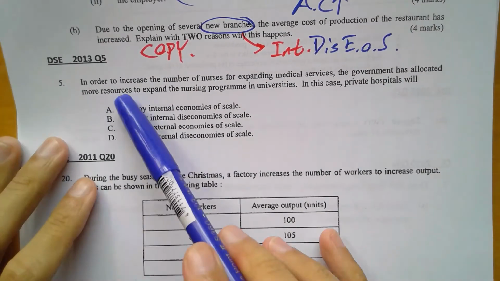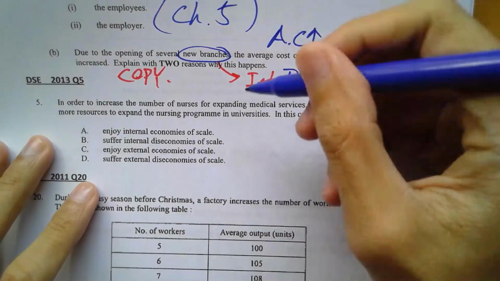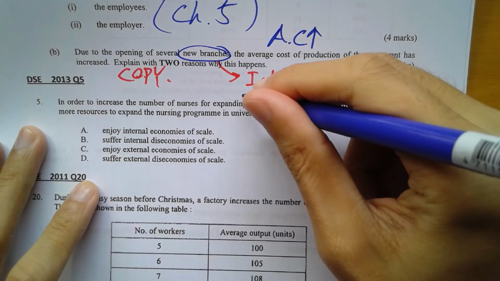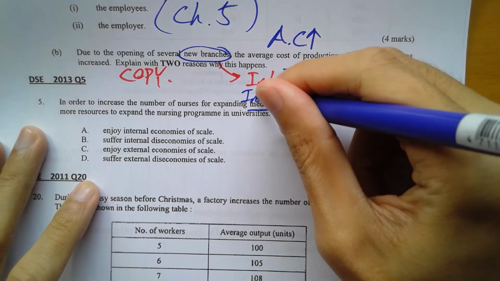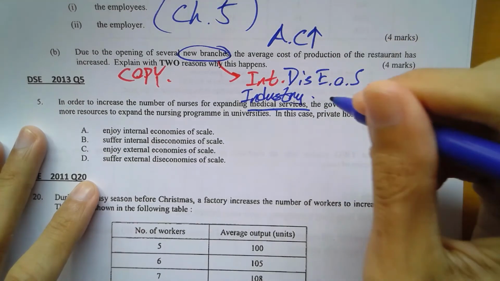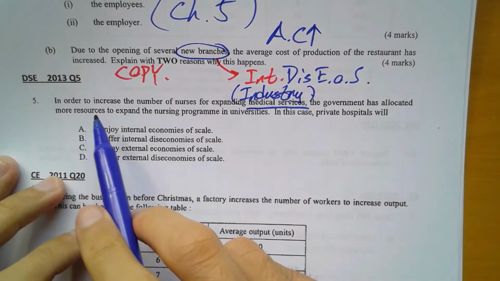In order to increase the number of nurses for expanding medical services. Now this one we talked about in class. Medical services, not just a hospital, but medical services as a whole. So this one we are talking about the industry itself, the whole industry. Now, the government allocates more resources.